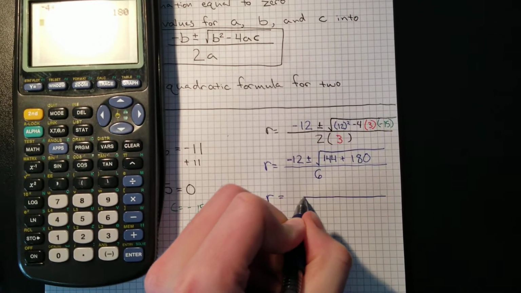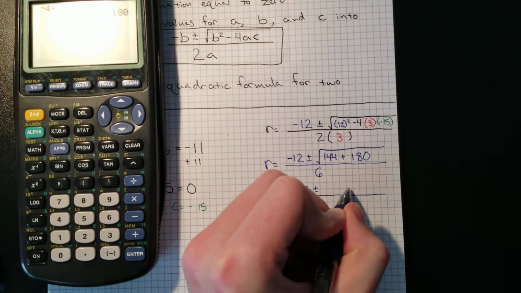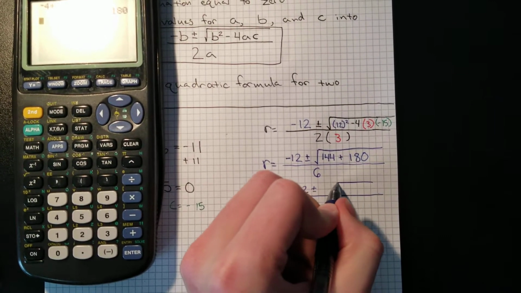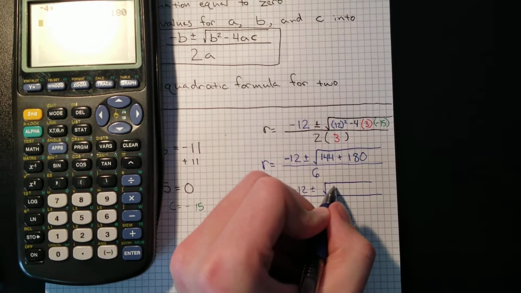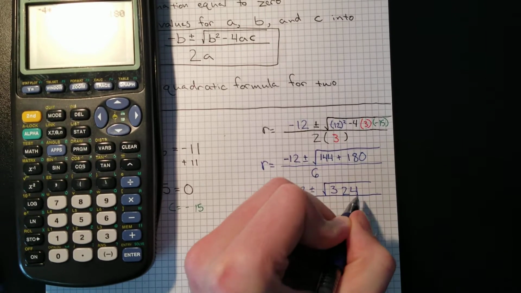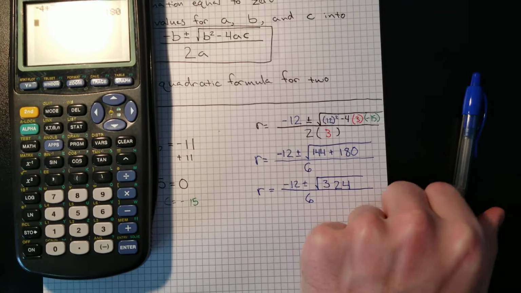Next, after you do those two things, again, we'll carry down the negative 12 plus minus. I'll explain what that plus minus is in a second. That is the square root of, well, what is 144 plus 180? So that is going to be 324, pretty big number, all divided by 6.